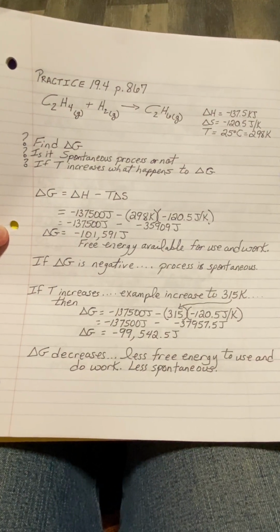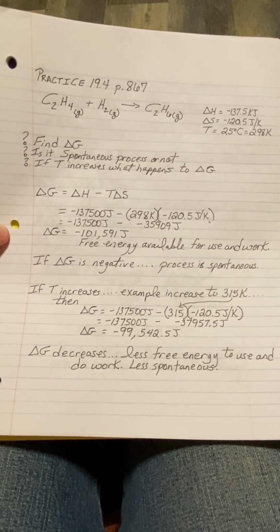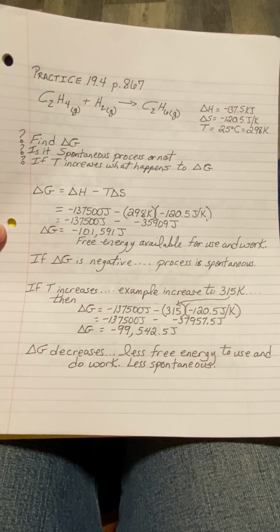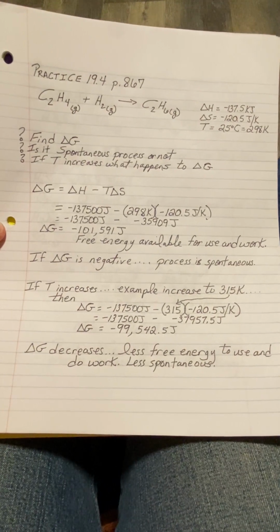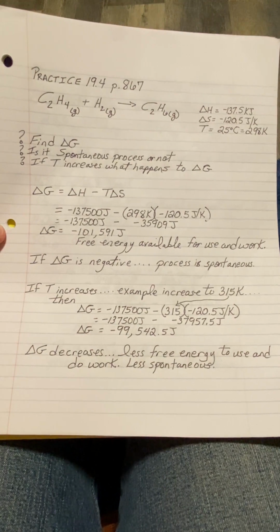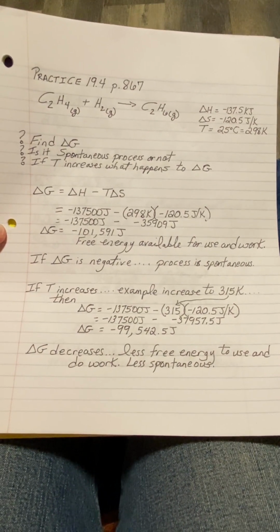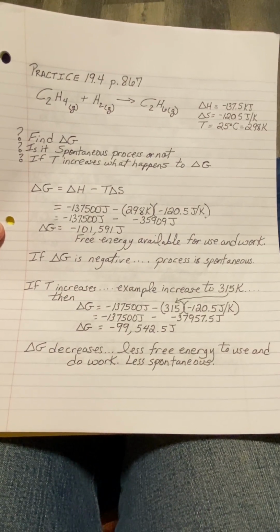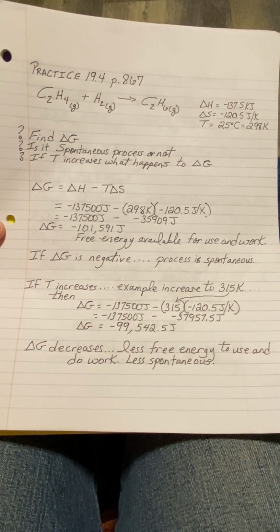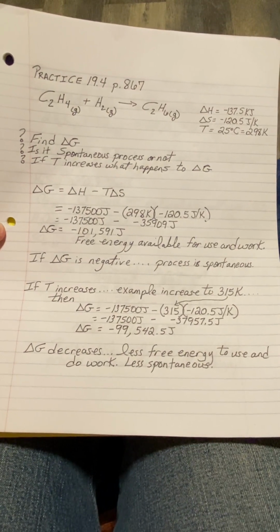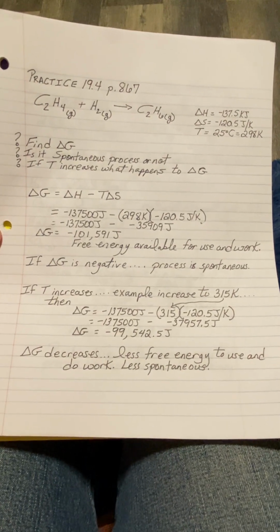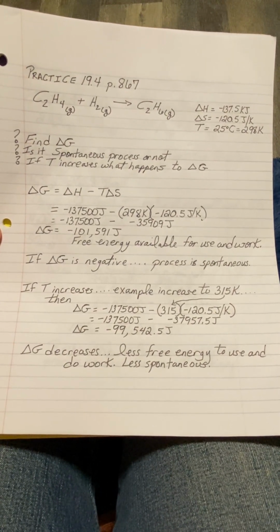So first thing, set the formula, delta G equals delta H minus T delta S. Plug in the values. Notice I changed kilojoules to joules. So we got the negative 137,500 joules minus the 298 Kelvin times the negative 120.5 joules per Kelvin for the entropy. Then it's plug and chug. Use your calculator, get the delta G value. So around negative 101,000, a little more than that.